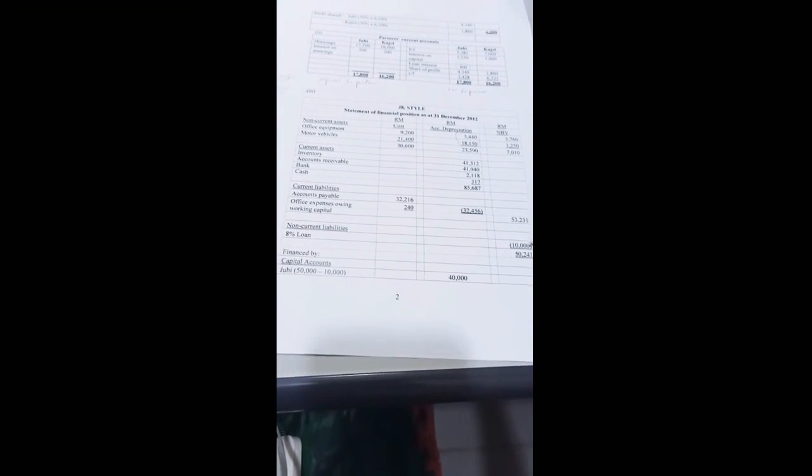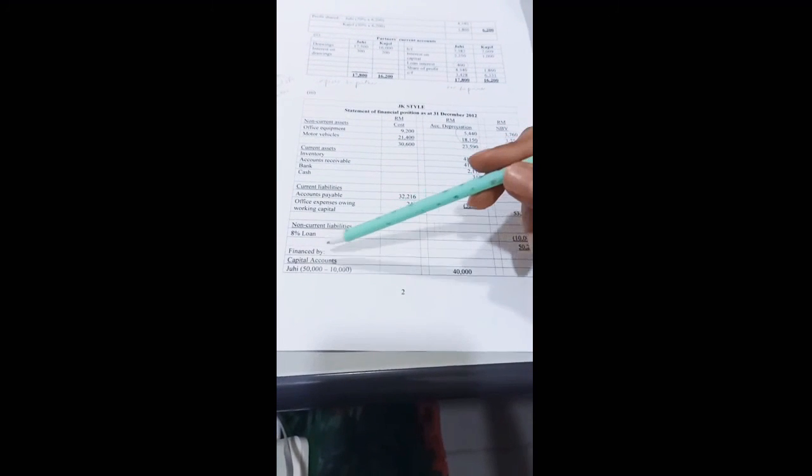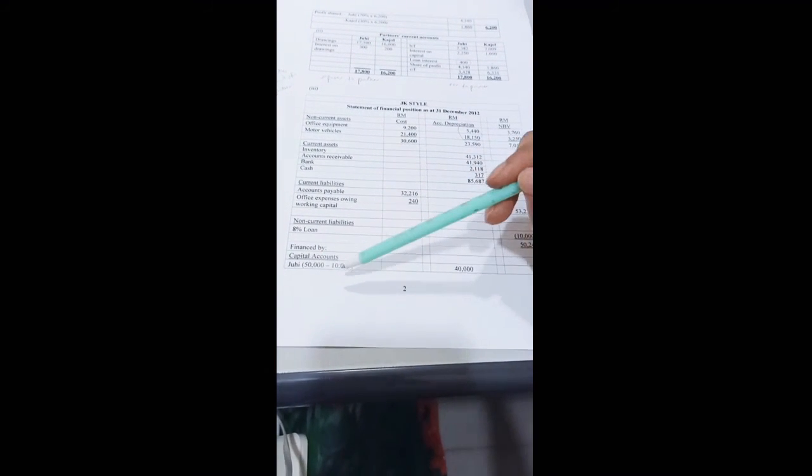Remember, the loan to the business was 10,000. Financed by capital. Juhi's capital became 40,000 because 10,000, remember, has been taken out as loan. So now Juhi's capital is 40,000. Kajal, 20,000.